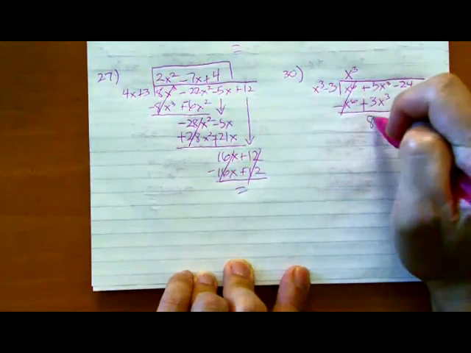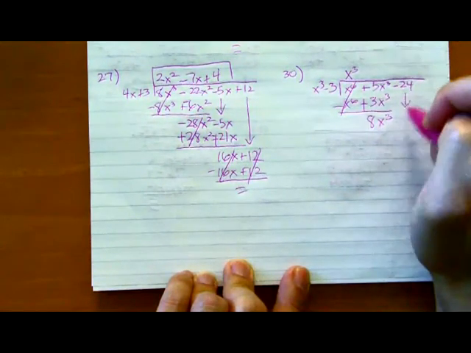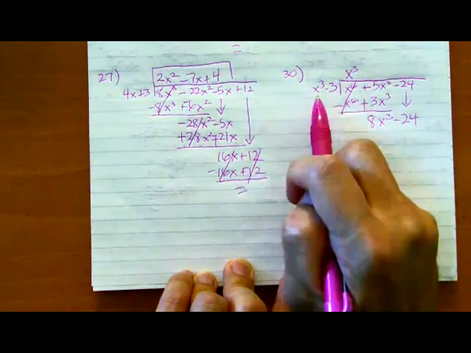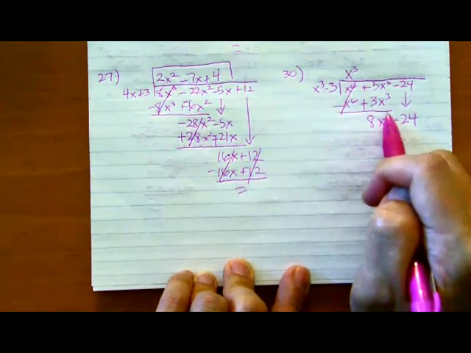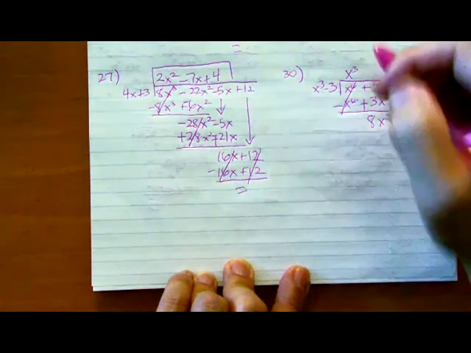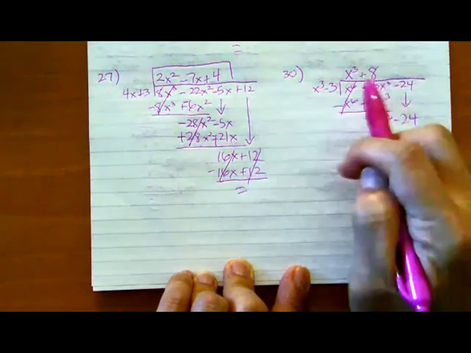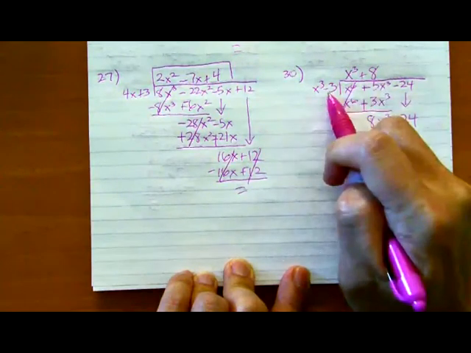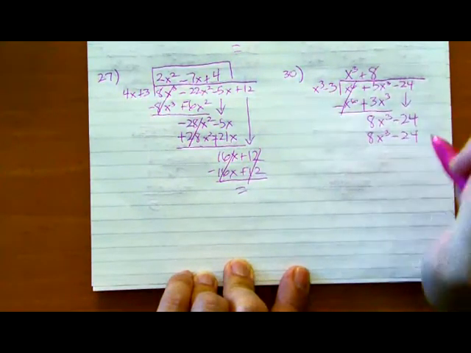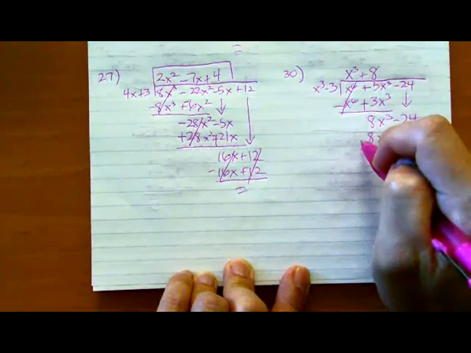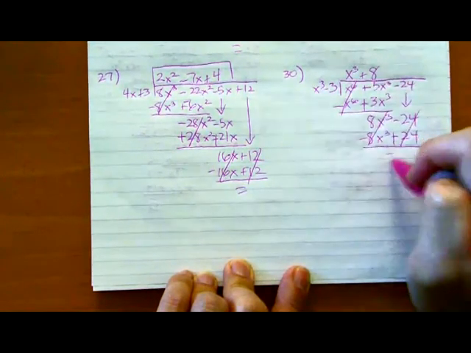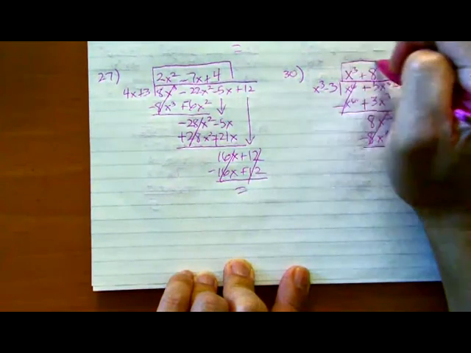This gives me 8x to the 3rd minus 24. Something times x to the 3rd is 8x to the 3rd, a positive 8. 8 times negative 3 is negative 24. Signs change because we're subtracting. This cancels, cancels, and that's it. This is your answer.